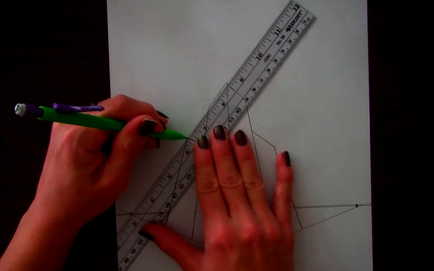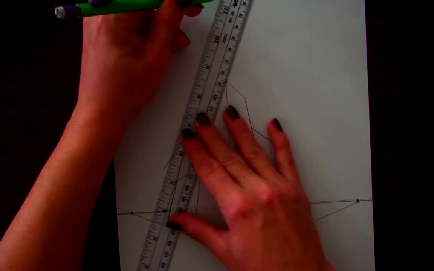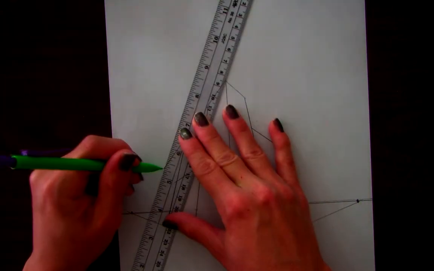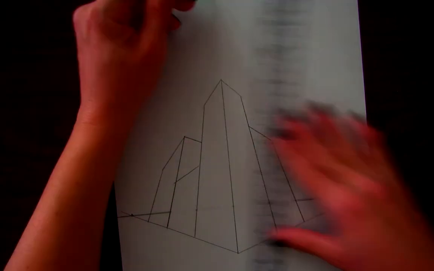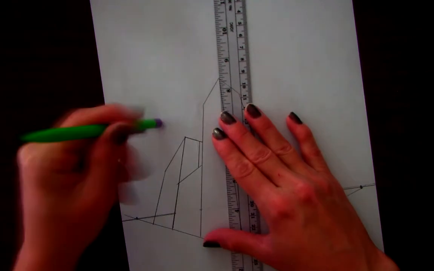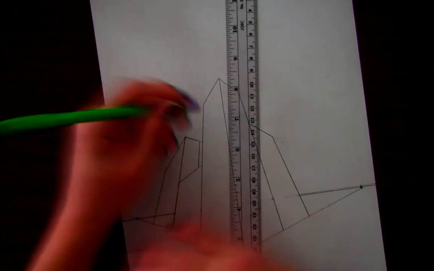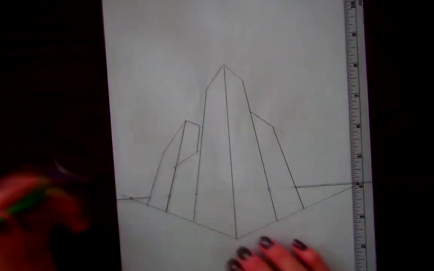And then I'm going to do one over here for this side, and then one up to my top vanishing point for this side. Now, if I don't want that to look as wide, I could go back in here and like into that if I wanted to.